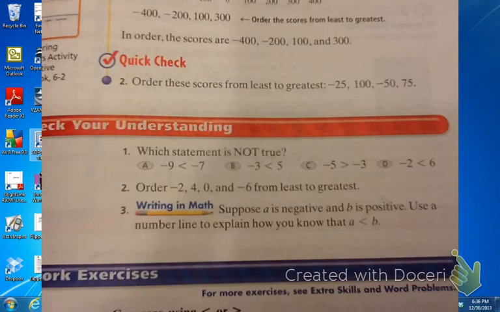Okay, for your homework, I'd like you to do number 1, which statement is not true. Which one of these is not true? Take your time and look through those. Number 2, order these numbers from least to greatest. And then answer this writing and math question. And then bring to class tomorrow, you can do this on your packet that I make copies of, a question for me or for another student in class, and I'll see you there.